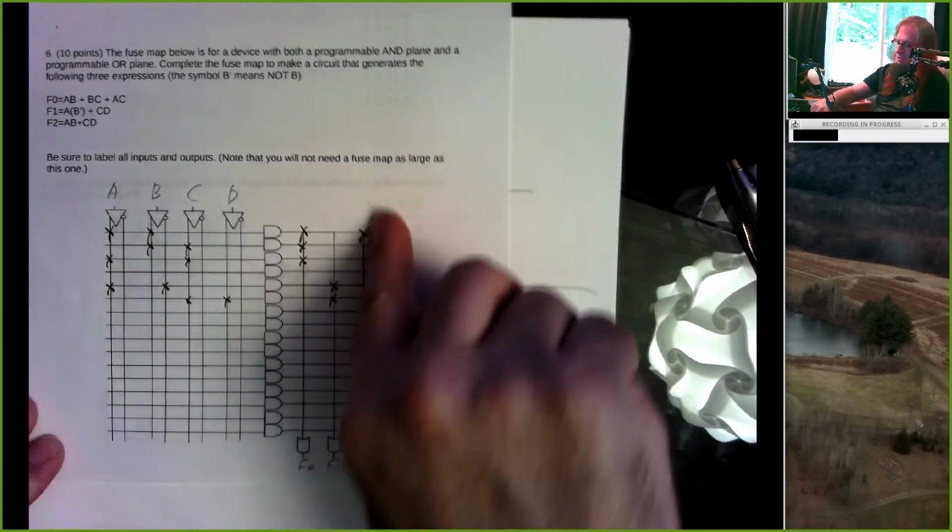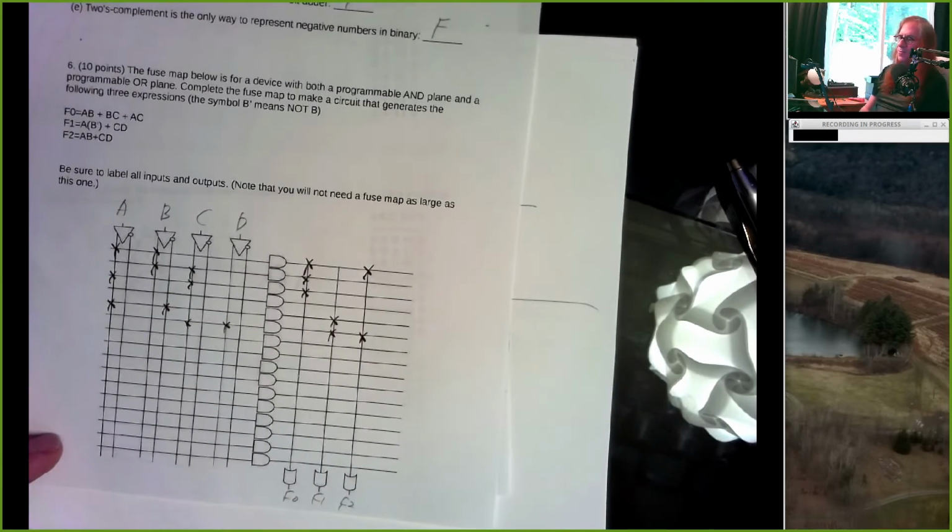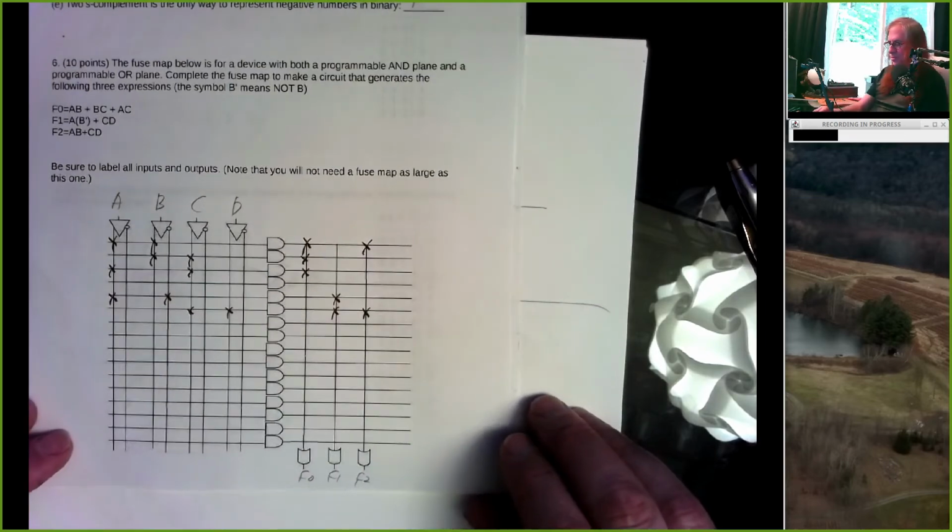And if you didn't share these terms, if you recreated A, B, and C, D, that's fine. You've got plenty of space on here. But you only needed 5 rows from here. So any questions on the midterm?